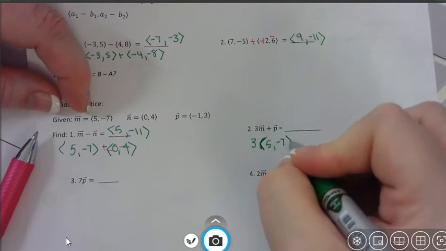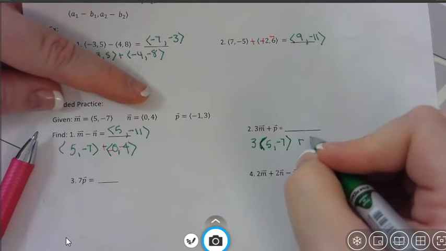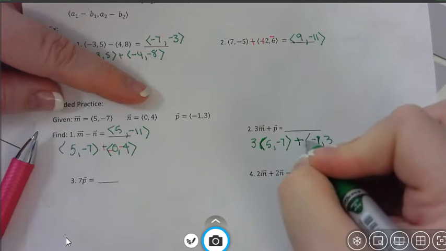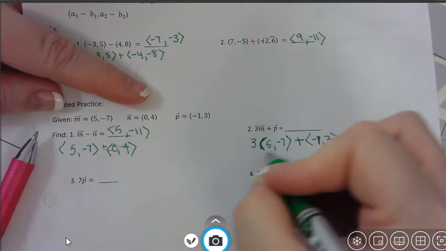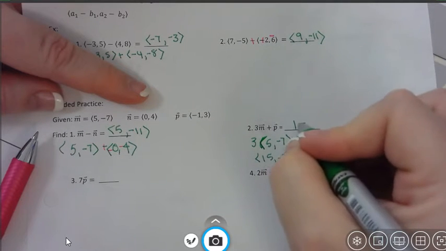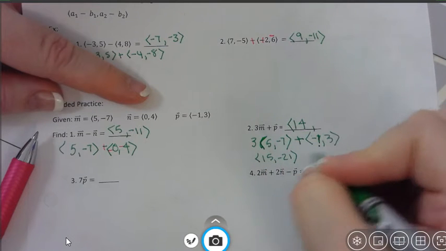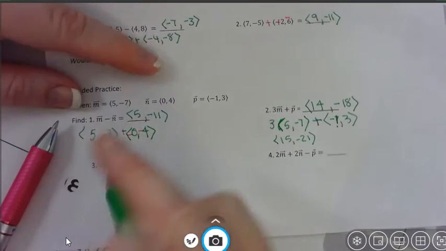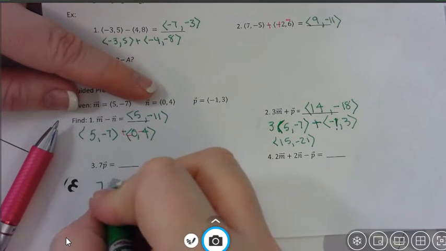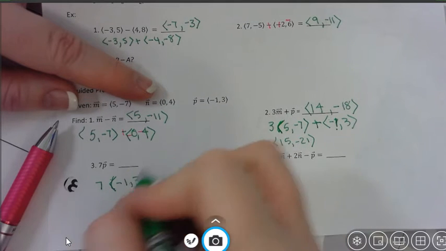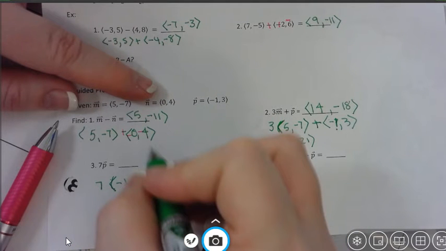All right, and then on this one you have 3 times, and this should be component form, 5, negative 7 plus p, negative 1, 3. First distribute, that's 15, negative 21, and then minus 1, 14, and plus 3, negative 18. There you go. And then 7 times p, well, p is negative 1, 3, and then multiplying through, negative 7, 21.